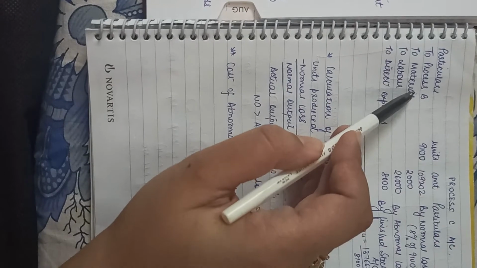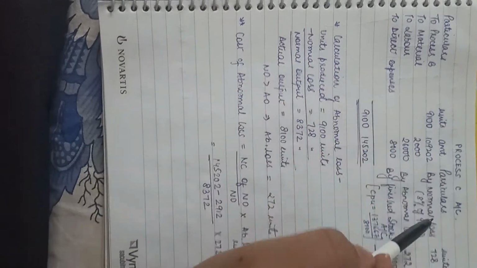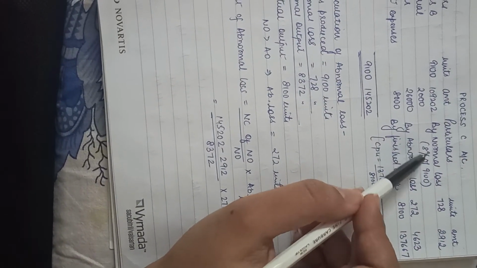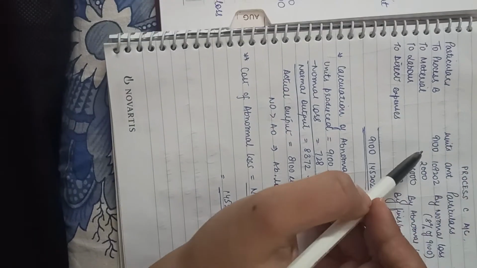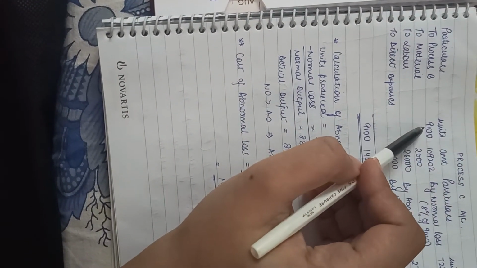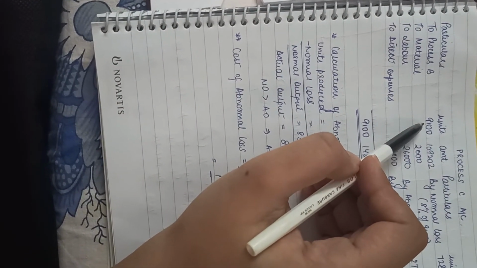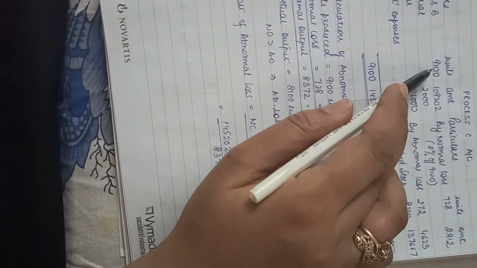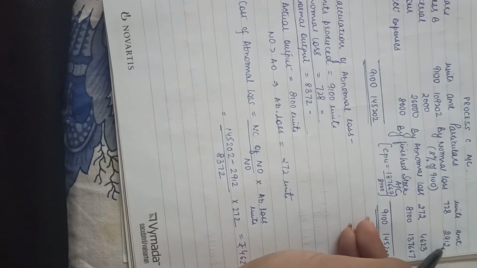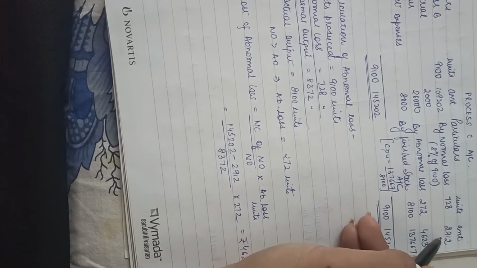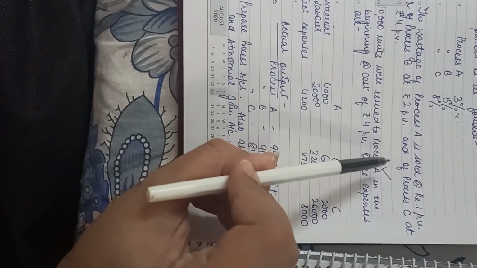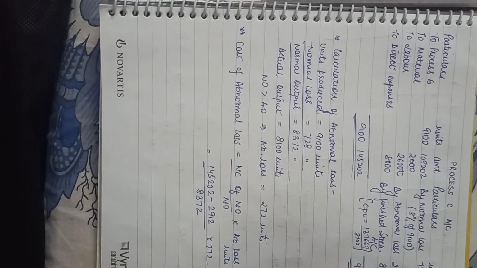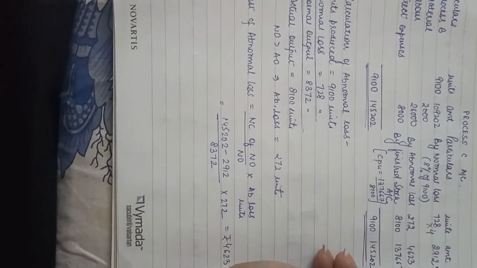So write down all the expenses with the normal loss, 8% of the number of units carried forward from the previous process B. Then 8% of 9,100. And how to get this amount? It is given to you for process C at 4 per unit. So 728 multiplied by 4.